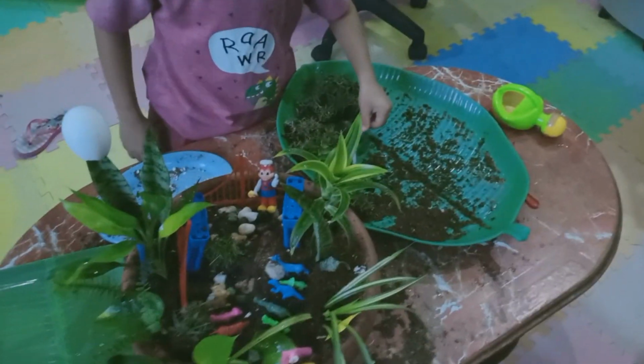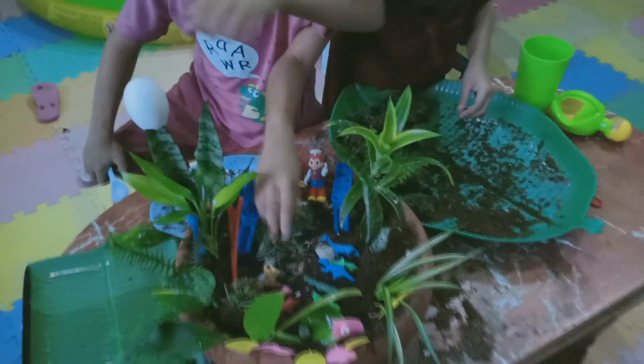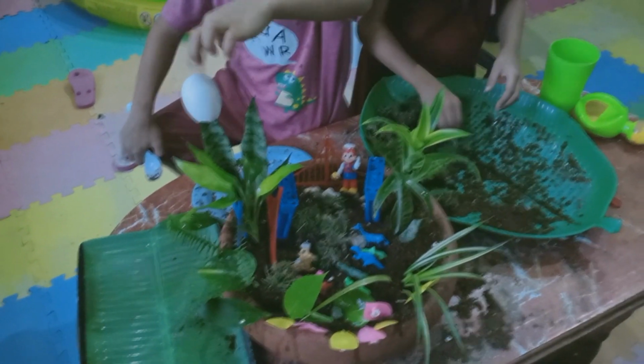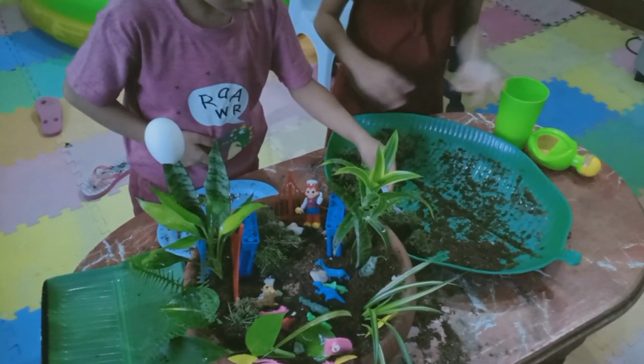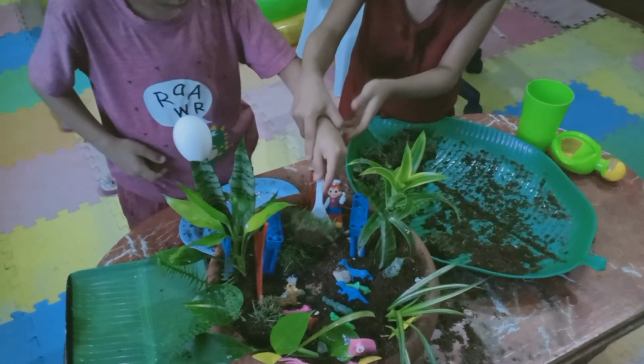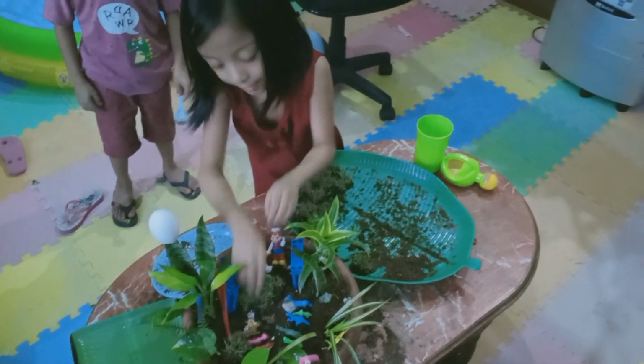Put the butterfly here and the egg. Butterfly leaves the egg. Do not cover the rocks. You can put the Bermuda grass at the side. Use your hand, at the side.